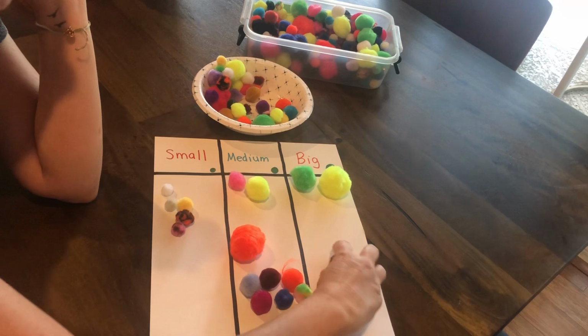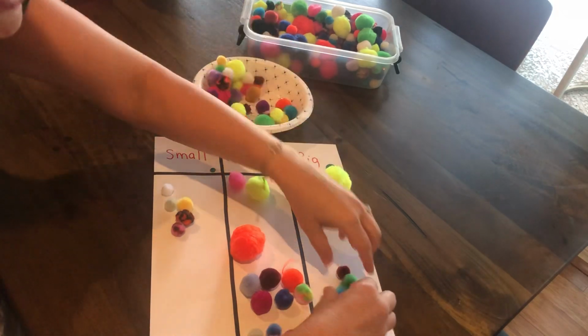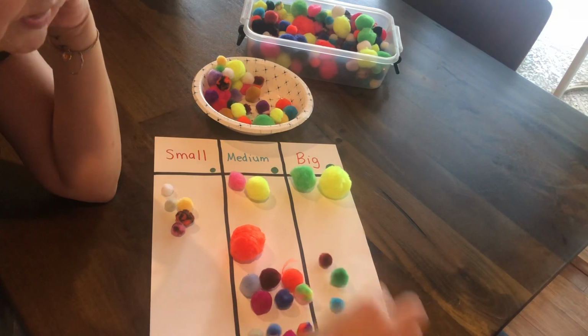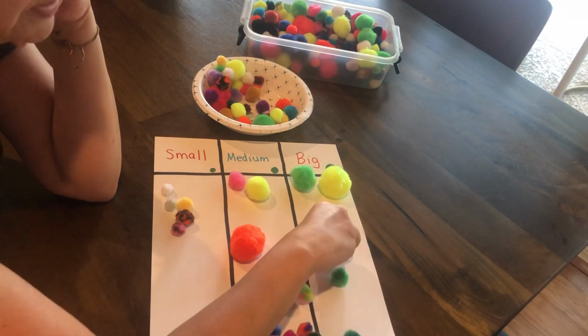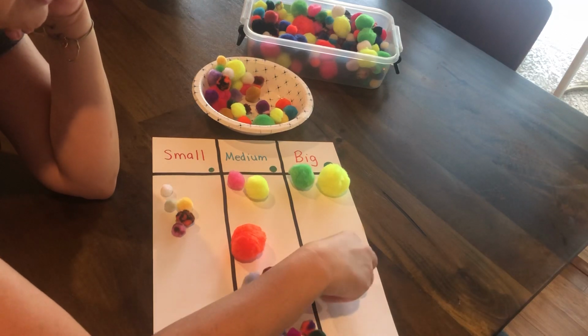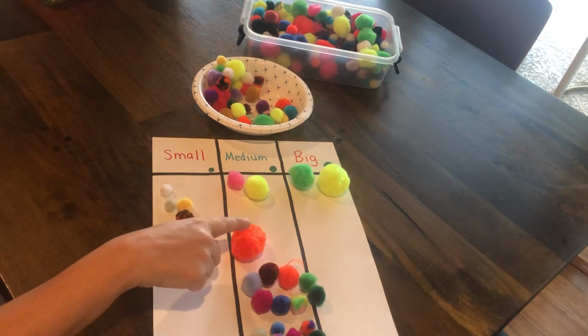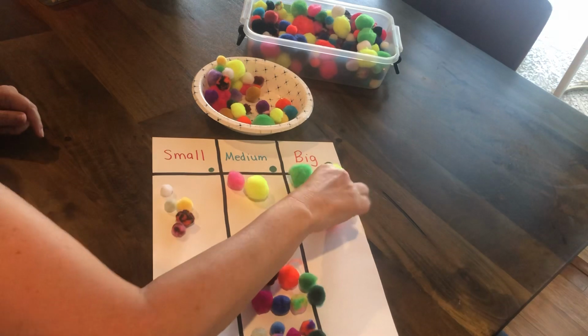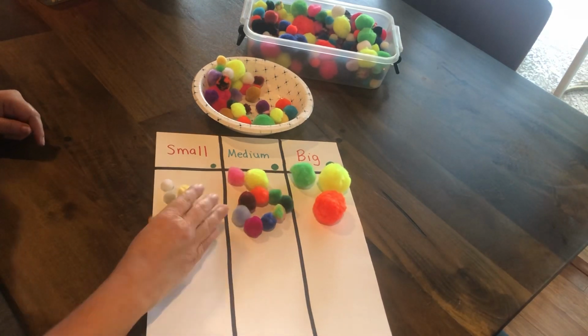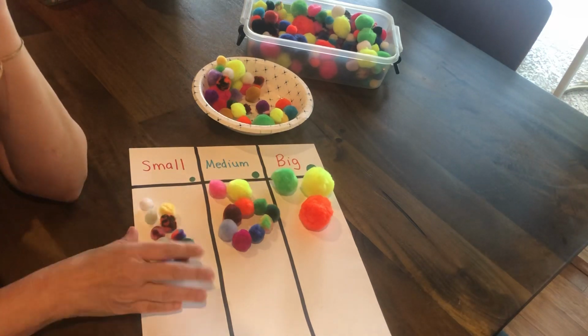And then we have 4 more. Let's look at these. I see 2 really small ones, and they're about the same size. And I see 2 mediums about the same size. So separating all of them, we only found 1 more big one, some more mediums, and some more smalls. But now I want you to look at these.